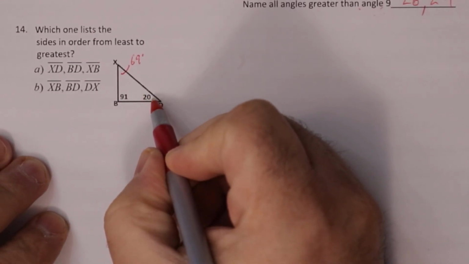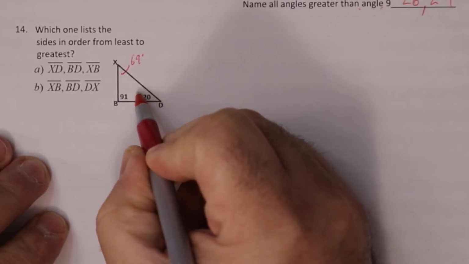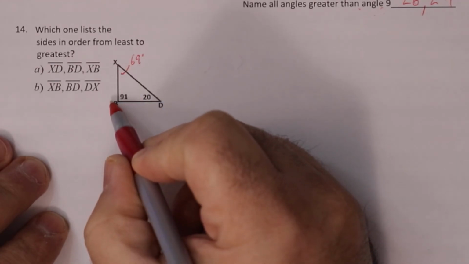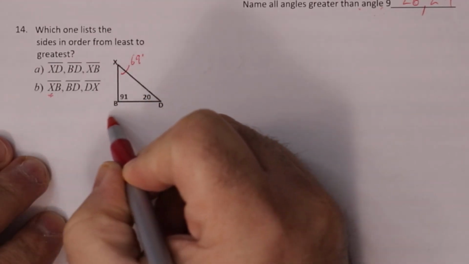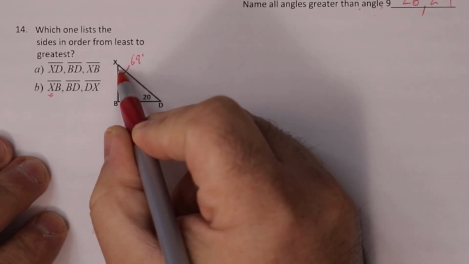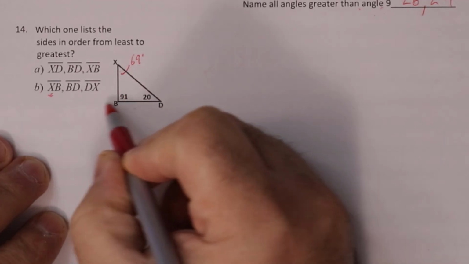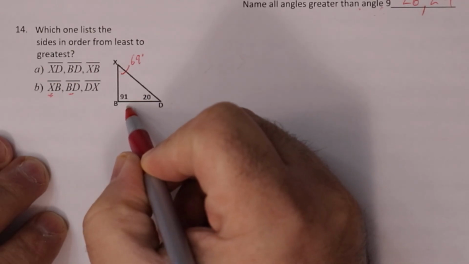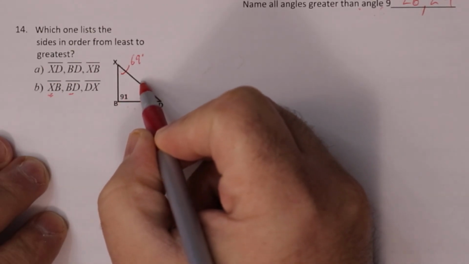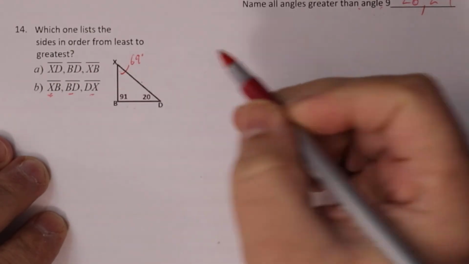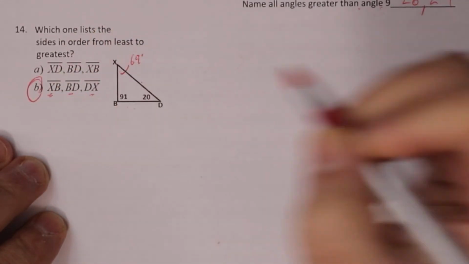So 20 is the smallest angle, go across. XB has to be first. So that's good. This one's first. And then 69 is the second biggest angle. Go across from that. We're at BD. Yep, that's matching up. And then the third one, 91, goes across from XD. DX, there you go. So this one has to be the answer.